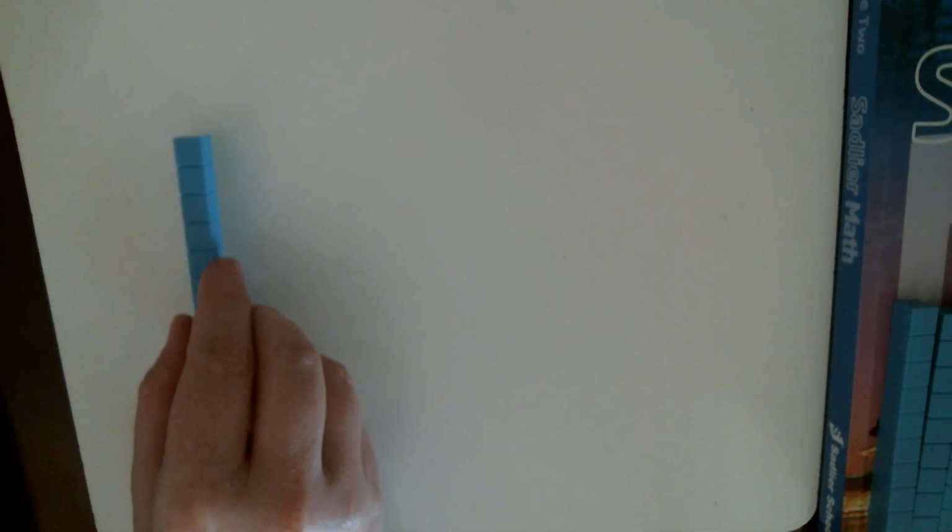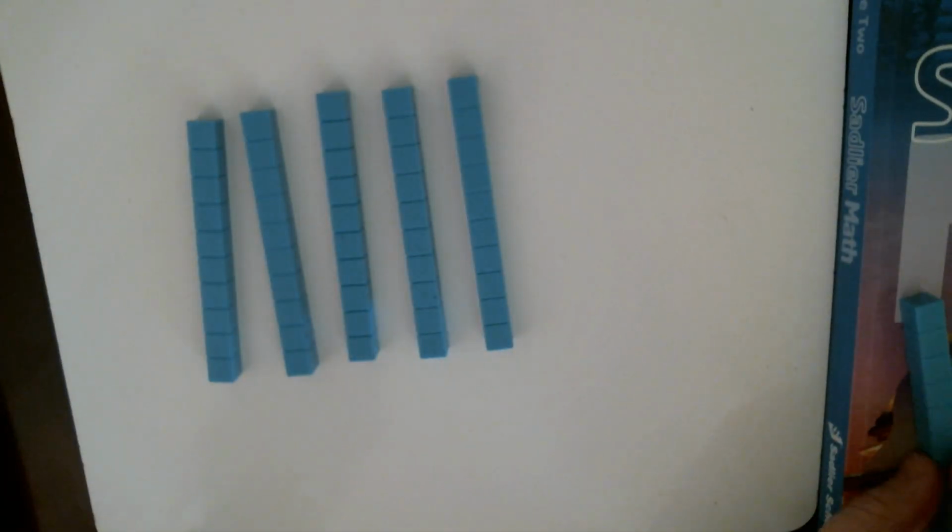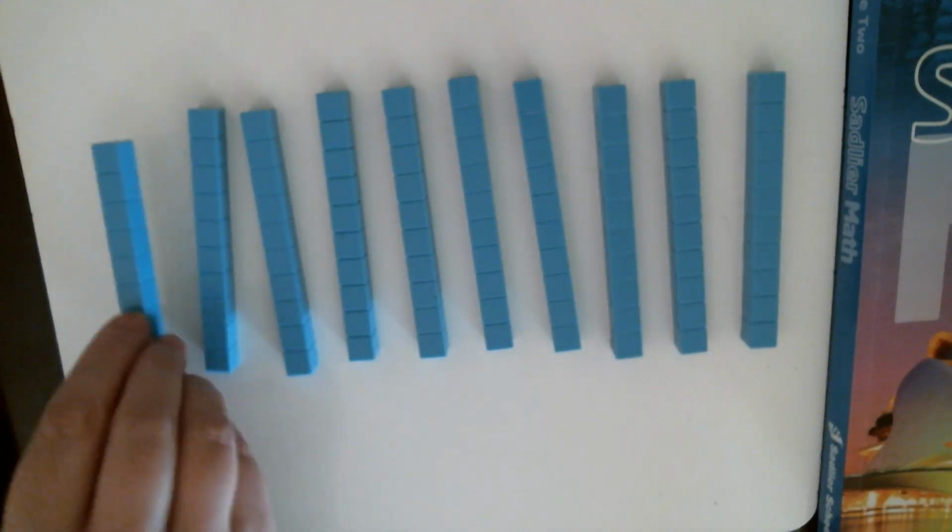Well, we can also do it with our hundreds, and that's what we're going to be working on today. We're going to be working on turning tens into hundreds. So let's think back. 1, 2, 3, 4, 5, 6, 7, 8, 9. I'll put this one over here, 10.